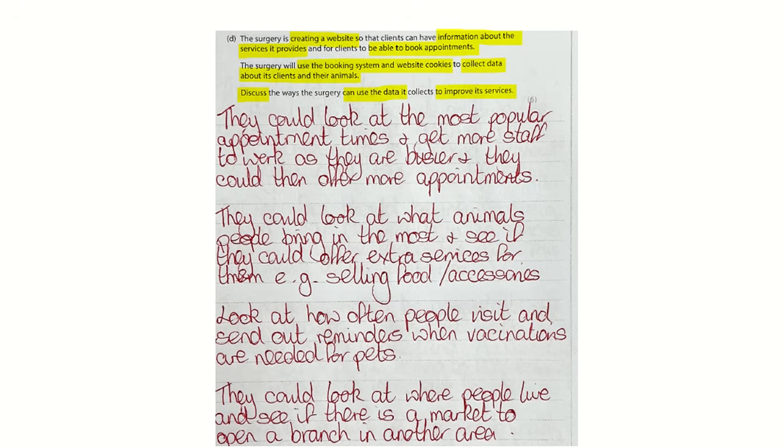For this one, I've gone for 4 paragraphs where I've clearly written a detailed set of information. My first one, I've said they could look at the most popular appointment times, get more staff to work as they're busier, and then they could offer more appointments. So if they're seeing that people are booking evenings rather than daytime because people are at work, then they could improve their services by offering more appointments at popular times.